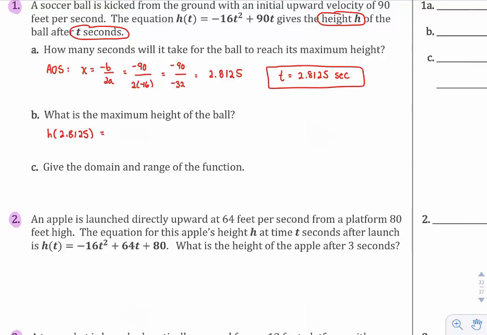So when I plug all this in, I'm going to get negative 16 times 2.8125 squared plus 90 times 2.8125. Again, I'm plugging that input value of my vertex into the function to get the y value, or the output of my vertex.